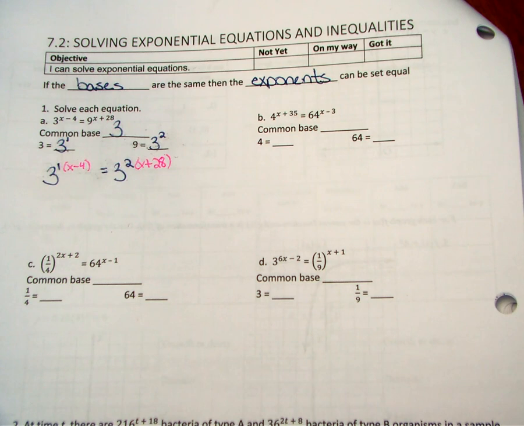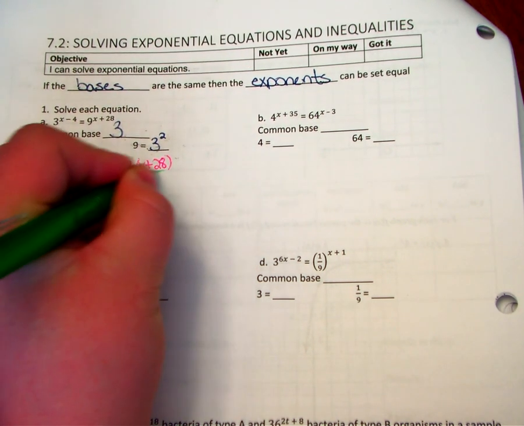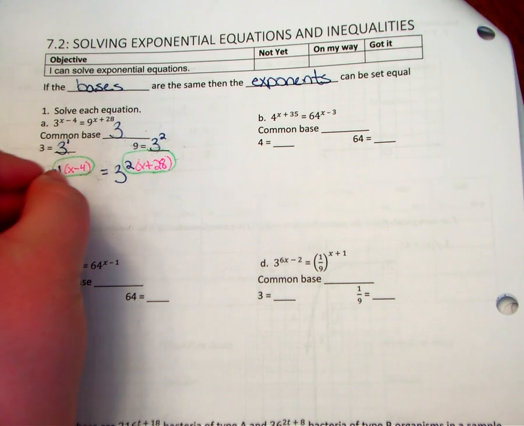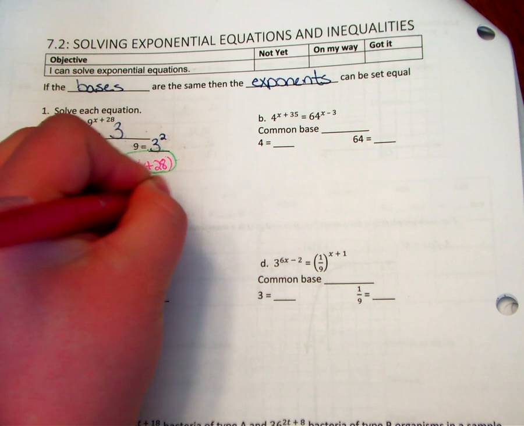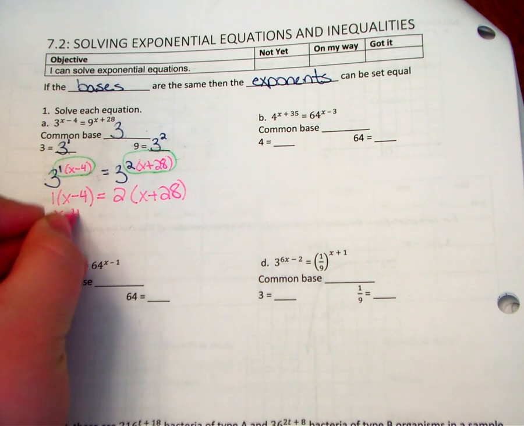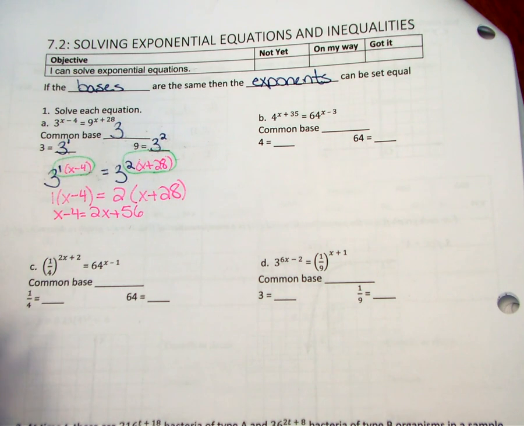And we want to take not just the exponents from the original problem, but the entire exponent and set it equal to each other. So we will have 1 times x minus 4 equals 2 times x plus 28. Now we can solve this just like a normal equation that we've been doing since Algebra 1. You're going to distribute on both sides. And solve out the rest of the problem.